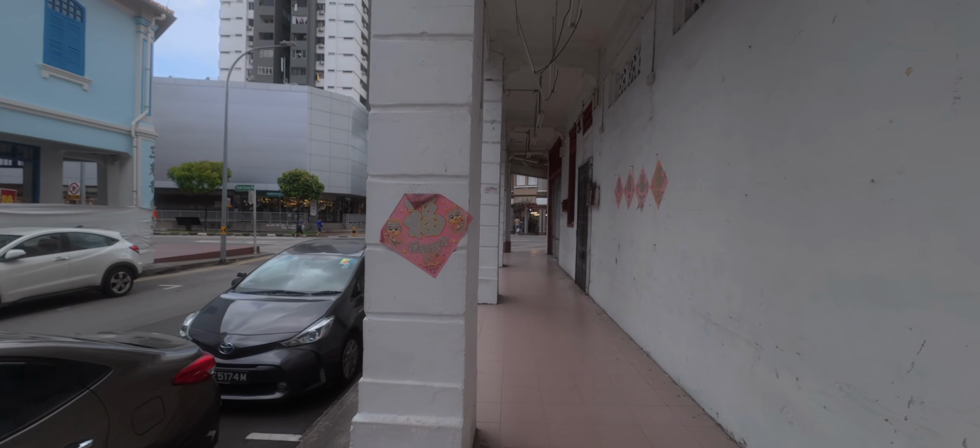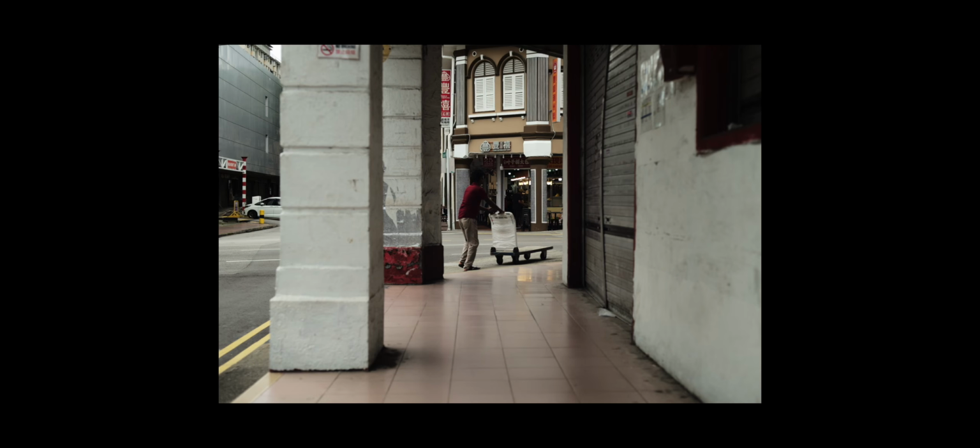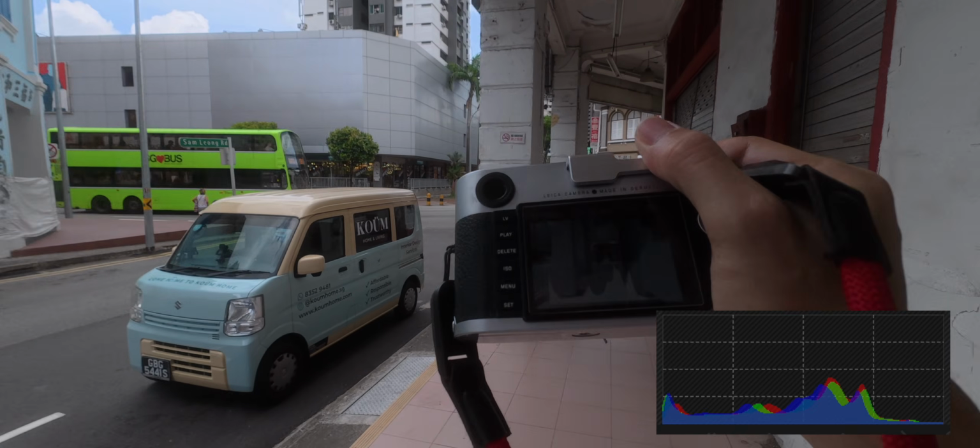So let's move on to the next scene. Right, so you see, right now it's correctly exposed.